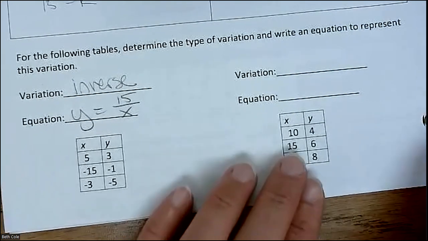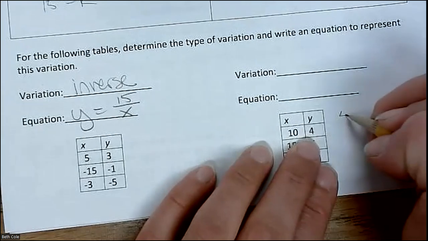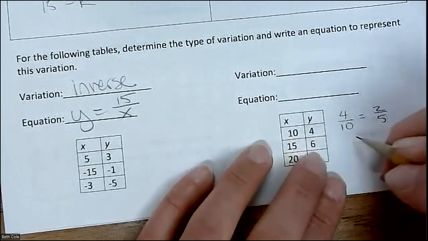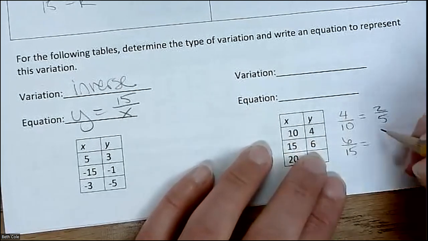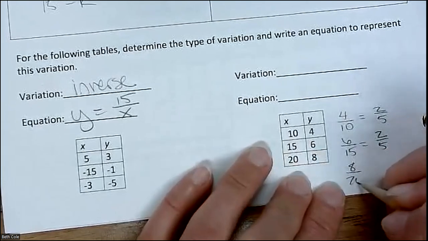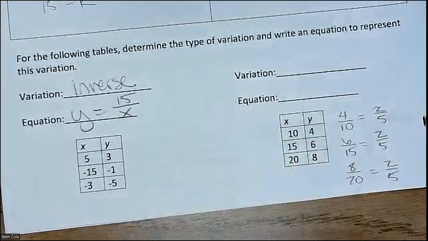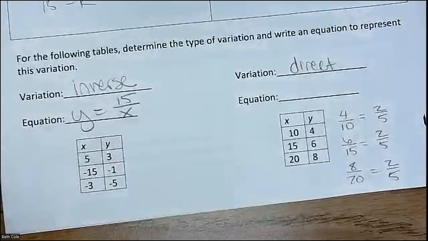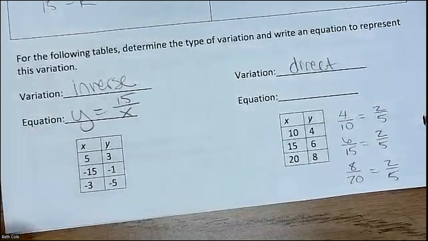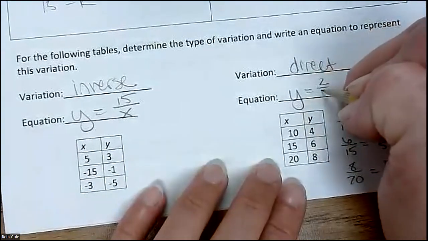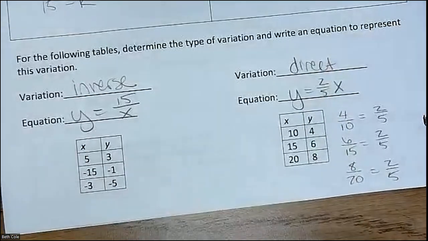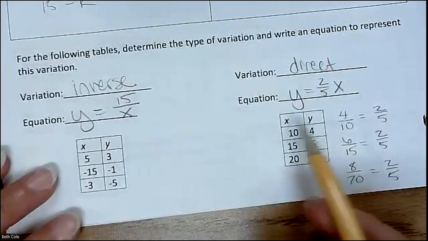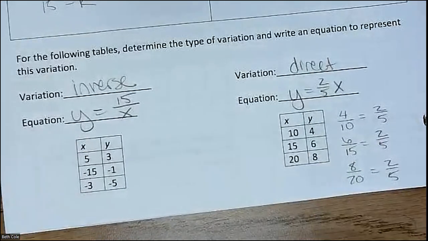Hey guys, this one's probably dividing. If you do 4 divided by 10, how's that going to reduce? Good. If you do 6 over 15, it's 2 over 5. And if you do 8 over 20, it's 2 over 5. So when you divide, that means direct. Divide means direct. And so your equation is y equals 2/5 x. It should look like a line. It should look linear. The 2/5 is your slope, up 2/5. And if you plotted these points, it would look like a line going up 2/5.